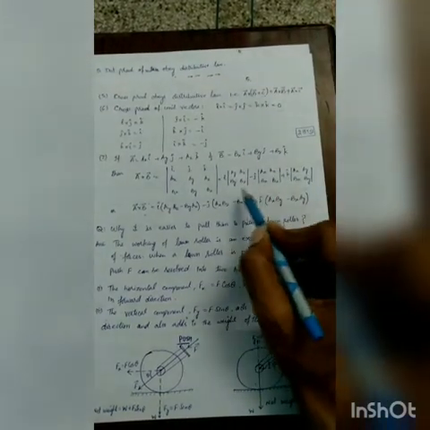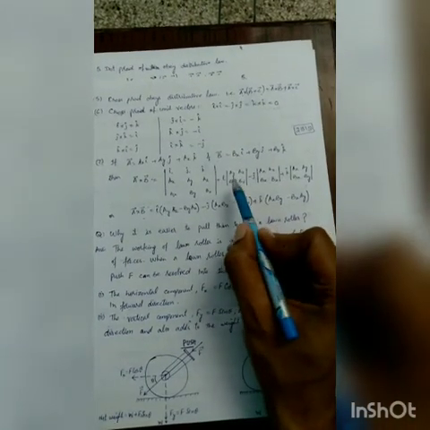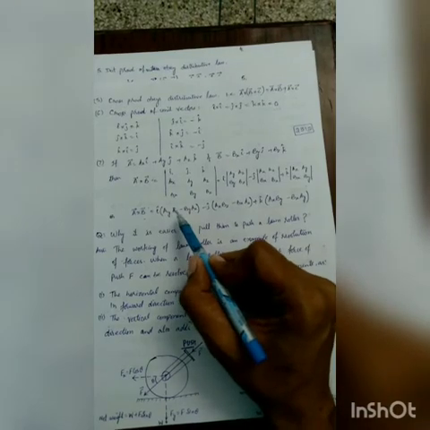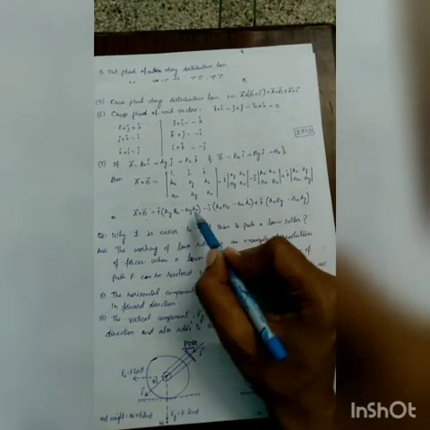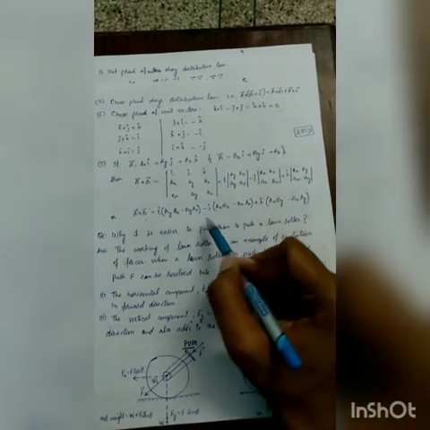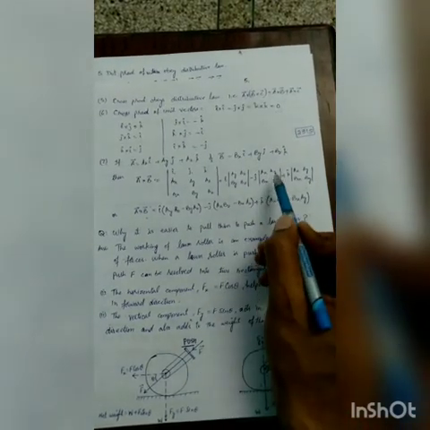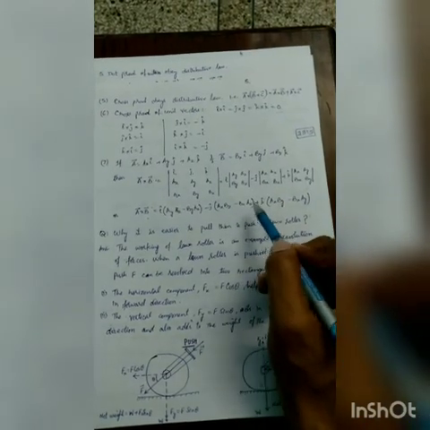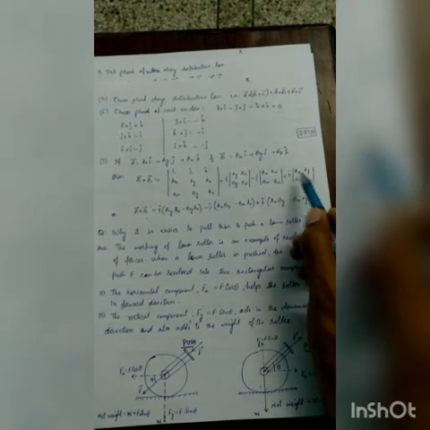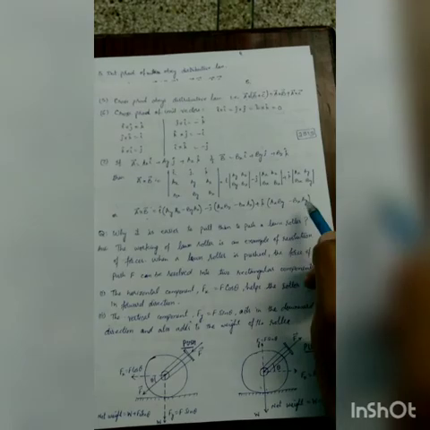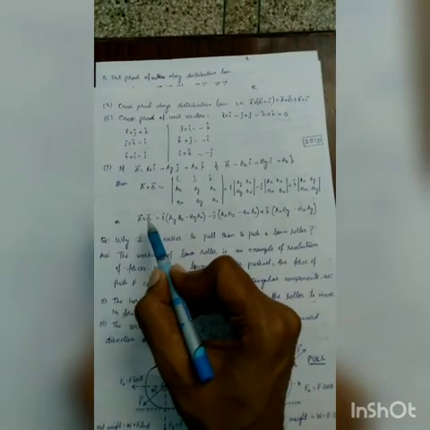Now we solve this matrix. That is equal to i cap into (ay bz minus by az), minus j cap into in bracket (ax bz minus az bx), plus k cap into (ax by minus bx ay) in bracket, and this is the answer of a vector cross b vector.